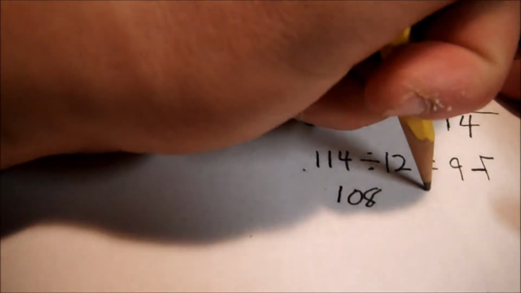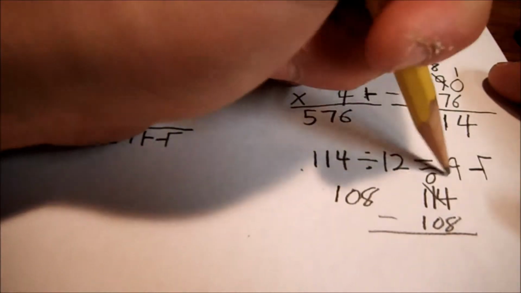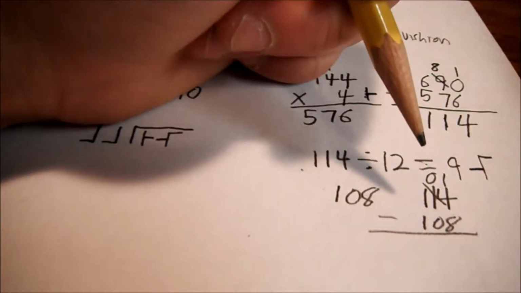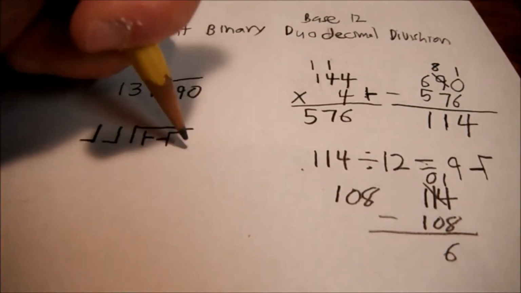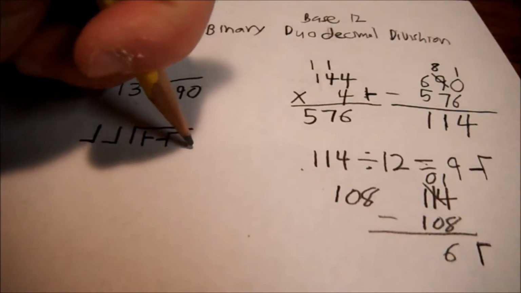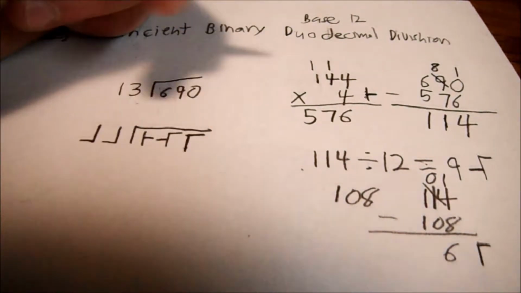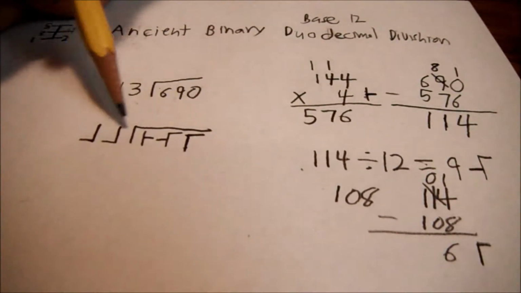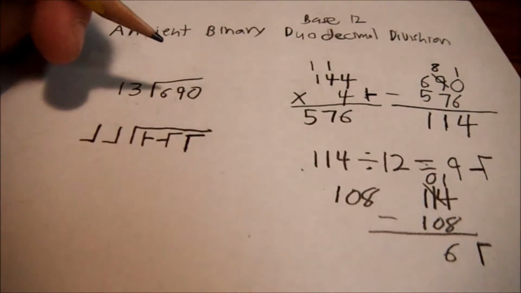And then basically now we subtract 108 from 114 to see our ones placeholder. Borrow that. 14, 13, 12, 11, 10, 9, 8, 7, 6. So we have 6 left over. So our final number for the conversion process is 6. And so now this is 690 in ancient binary, base 12 basically.